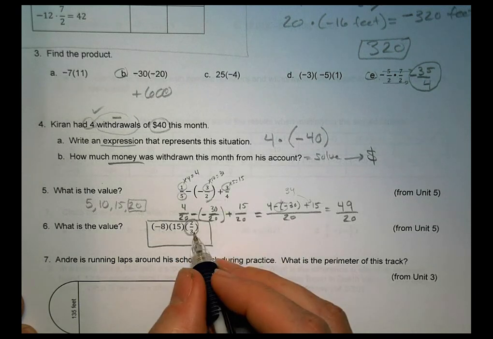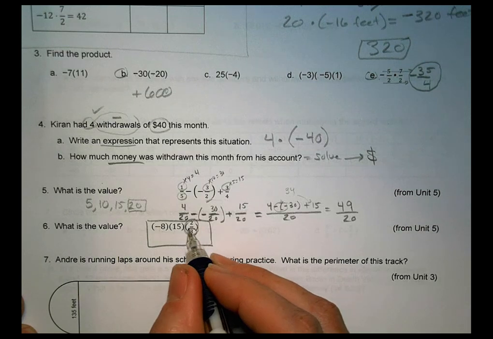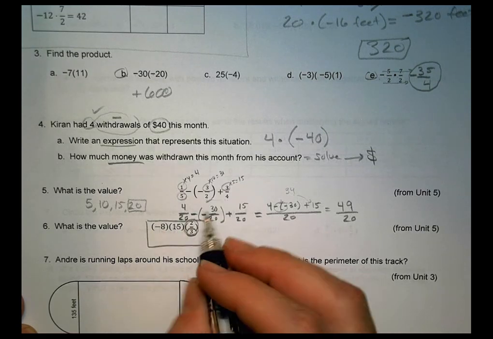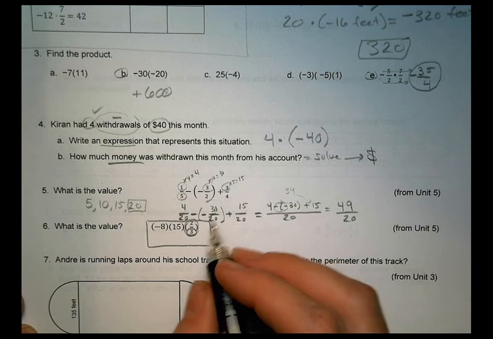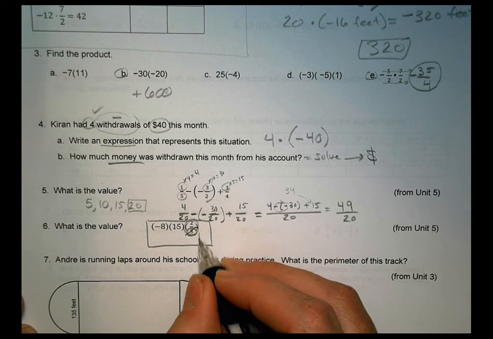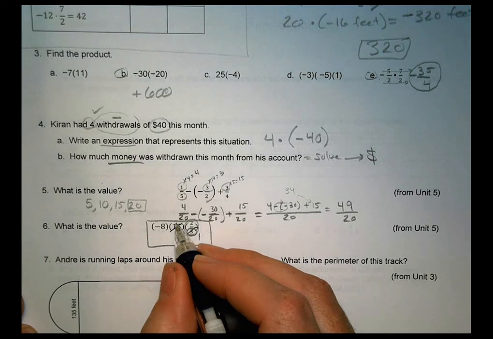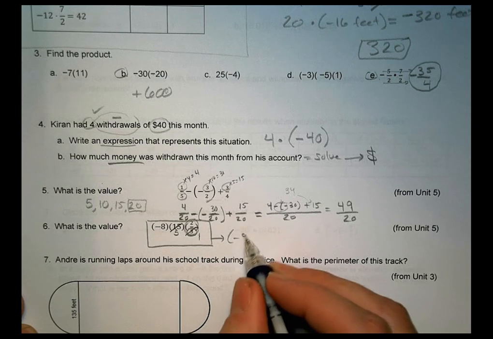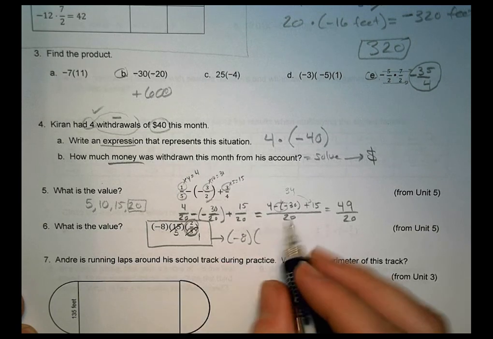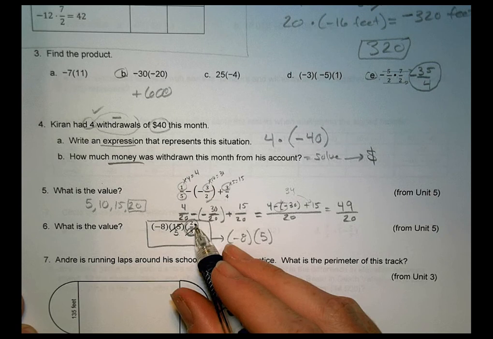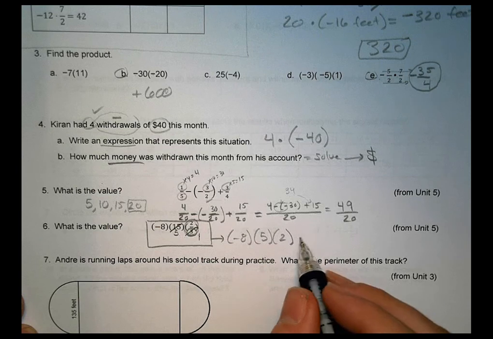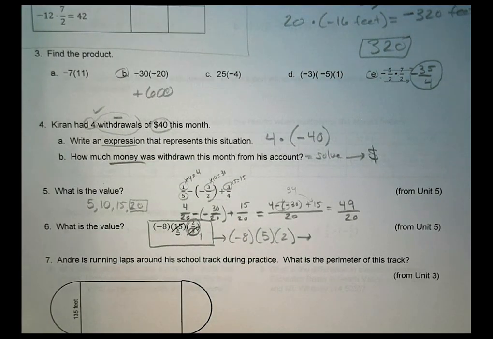Notice that the fraction has a denominator of 3. They pick 3 because 3 goes into 15. If I reduce here, now I have nice numbers to multiply. Let's do the reducing part, and I'll let you finish the rest. So the 3 goes into 15 5 times. So now if I rewrite this, I have negative 8 times 5. And what do I have left in the fraction? 2. That's probably a little bit easier to look at. So you go ahead and solve that part right there.